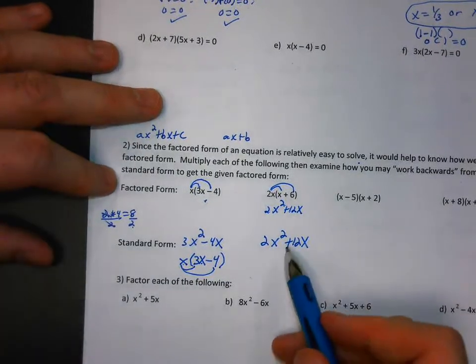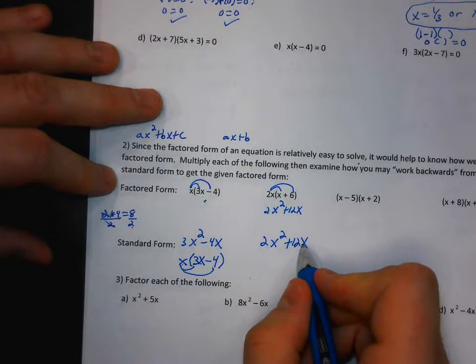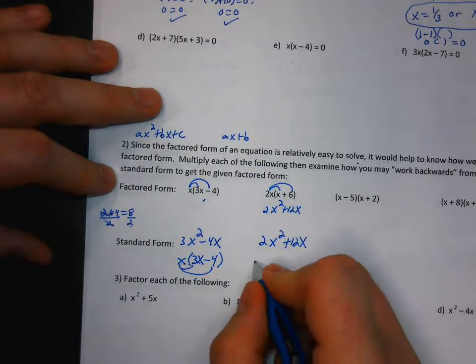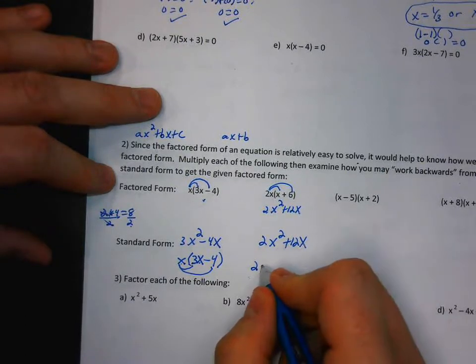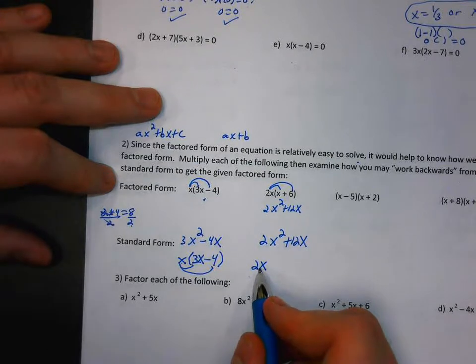The way you work backwards on that and write that in factored form would be, can you divide 2x squared and 12x by the same number and or variable? Well, 2 and 12 you can divide by a 2. X squared and x you can divide by x. So there's your greatest common factor of 2x.